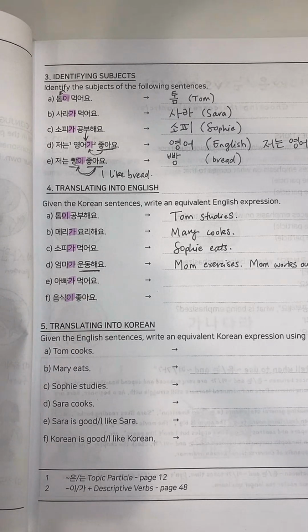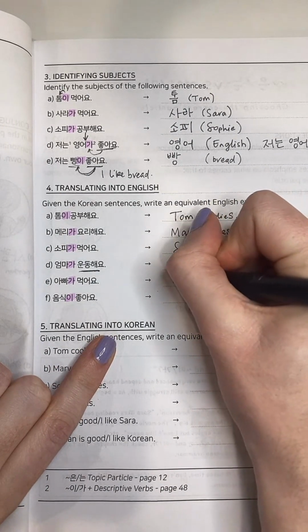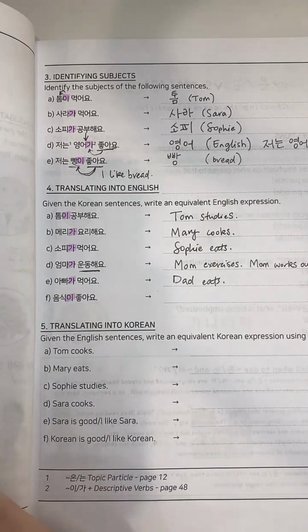Okay. E, we have 아빠가 먹어요. 아빠가 먹어요. Dad eats. Beautiful. C, thank you. Dad eats.